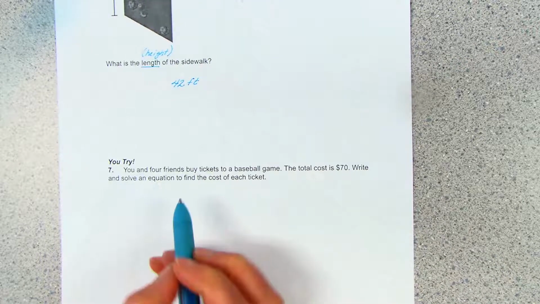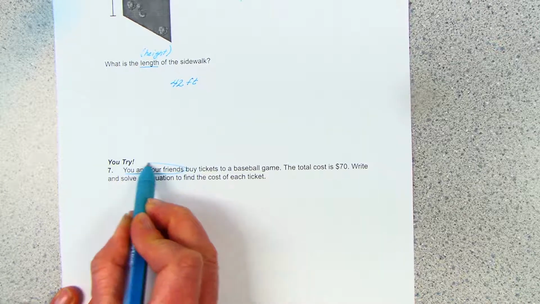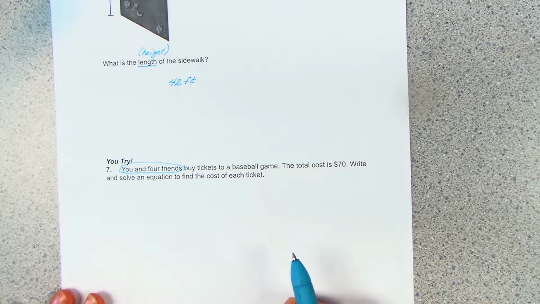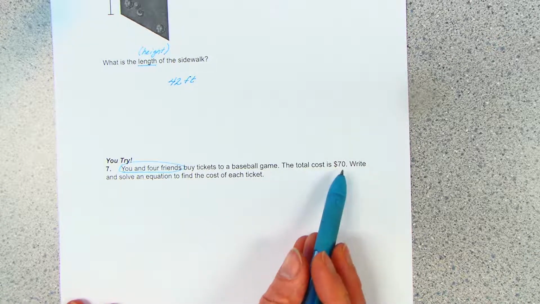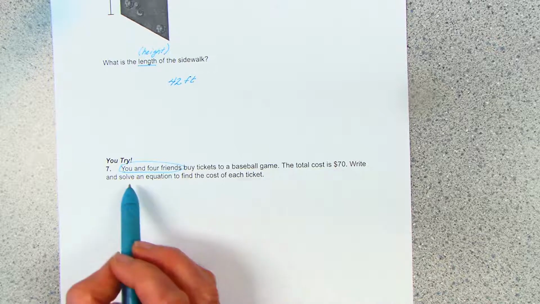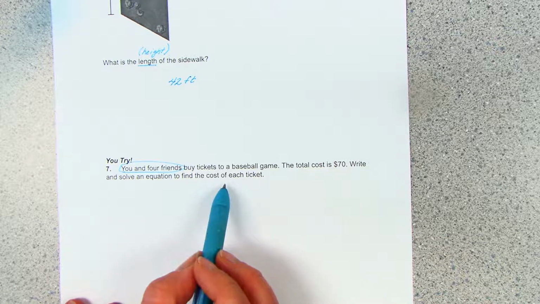And let's look at the you try. You and 4 friends. So if you and 4 friends are going together, how many people is that in all? Are buying tickets to a baseball game, and the total is $70. Write and solve an equation to find the cost of each ticket.